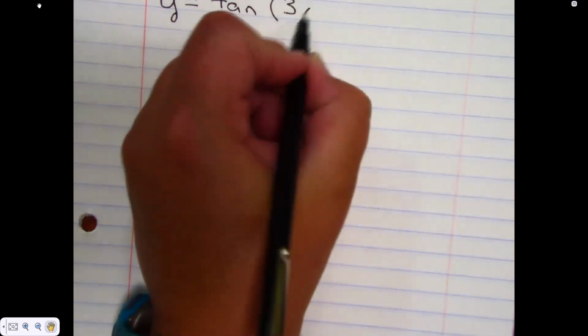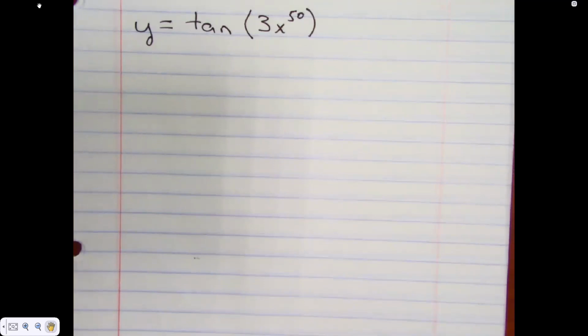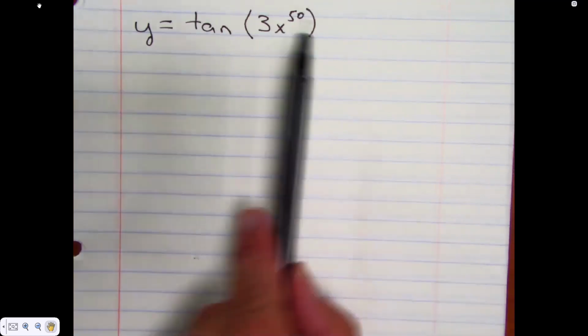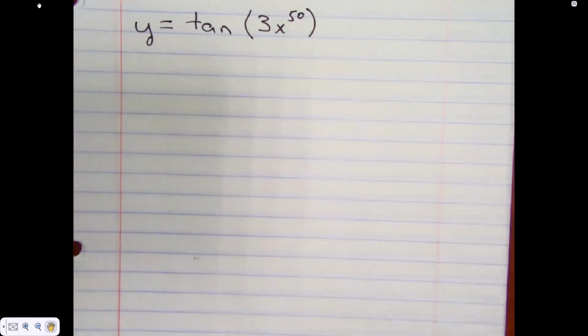y equals tangent, parenthesis, 3x to the 50th. I got the book on wall, I think maybe it is 2. They like to use big exponents, but I think there's like 100. Don't let that bother you. You're still going to roll it down, subtract 1. Okay. All right, but anything after tangent, unless it's a regular x, you have to think of that as a quantity.